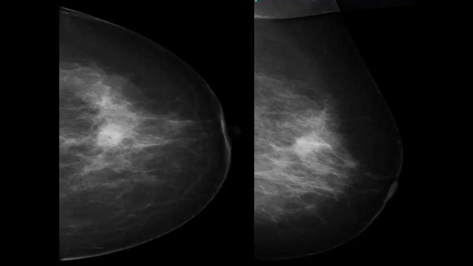Compression view. What is the difference between compression and magnification? To be sure it is not an artifact of summation. If you don't want it to be an artifact, you will do compression.